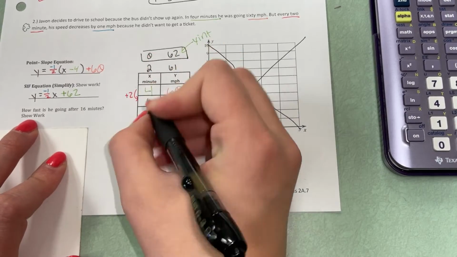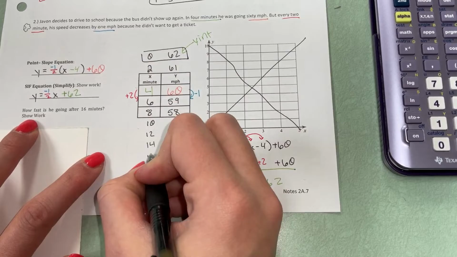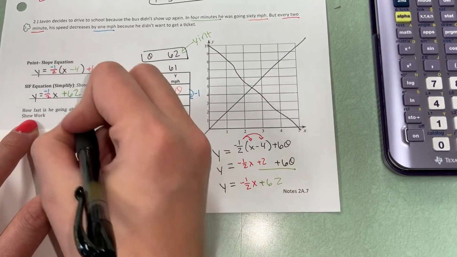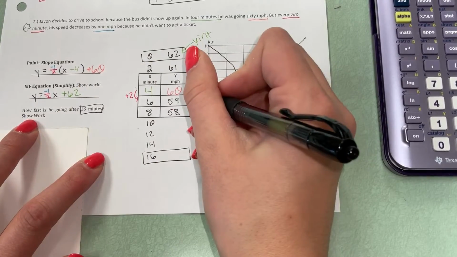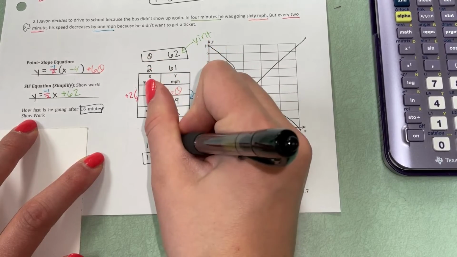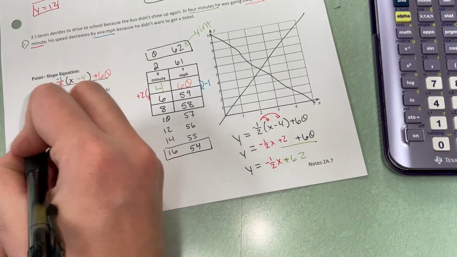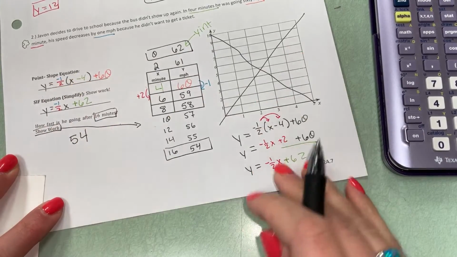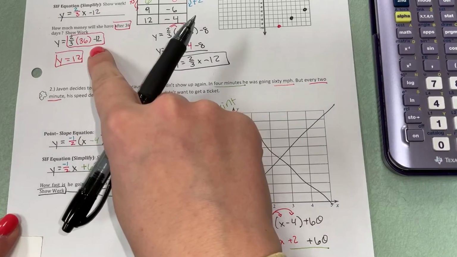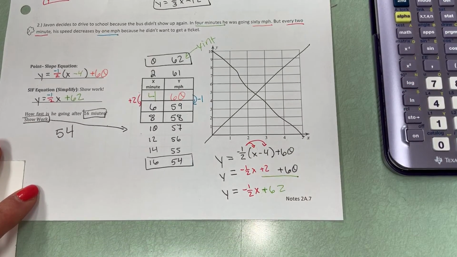So it's counting by 2, so I got 10, 12, 14, 16 is what I'm going for, right? Because it says 16 minutes. All right, so I'm minusing 1, so I got 57, 56, 55, 54. And this is how I showed my work, because I extended the table, okay? Or you can plug it in and solve. Either is fine. If you need more examples, we're gonna have some more on the back.